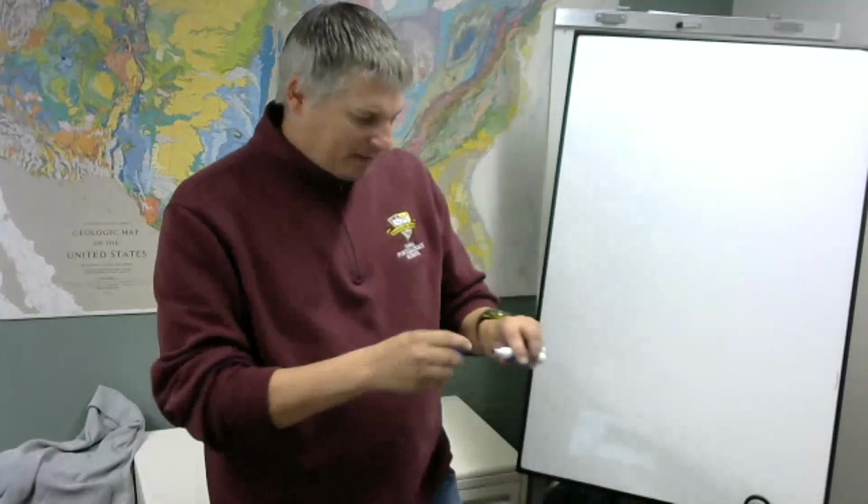We want to look at now section 4.3, and we're doing properties of logarithms. There are basically four major properties we're going to look at, and I'm going to go through them and prove them.